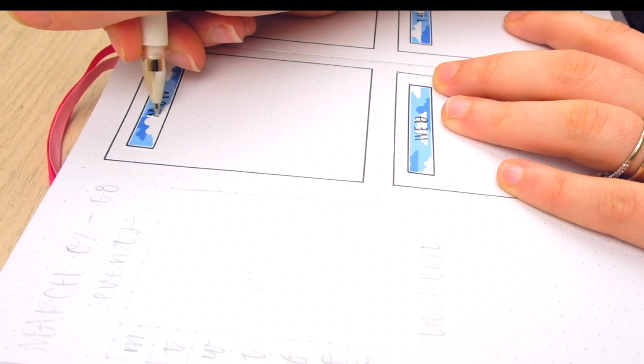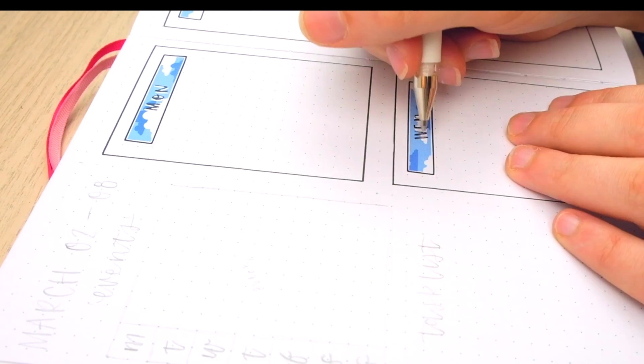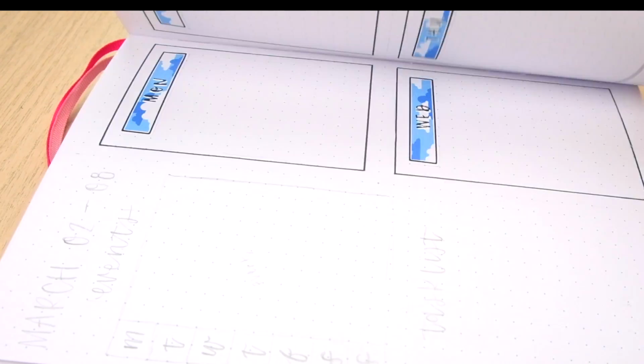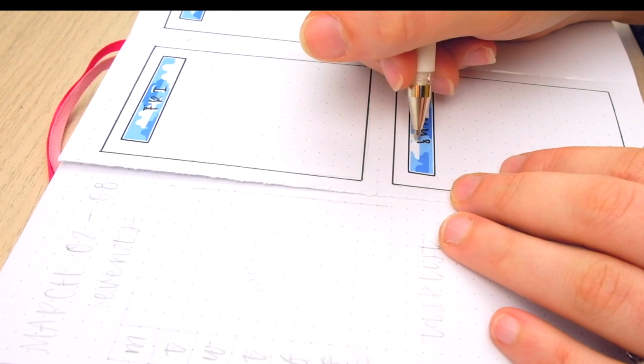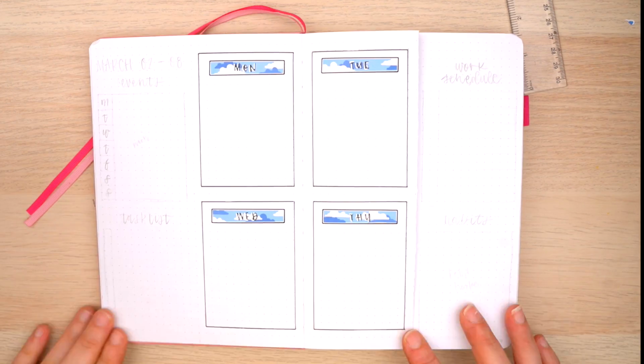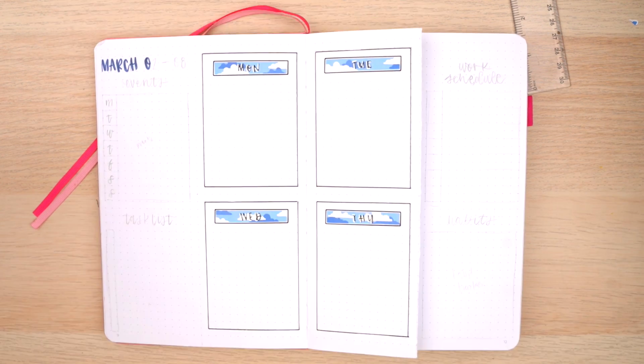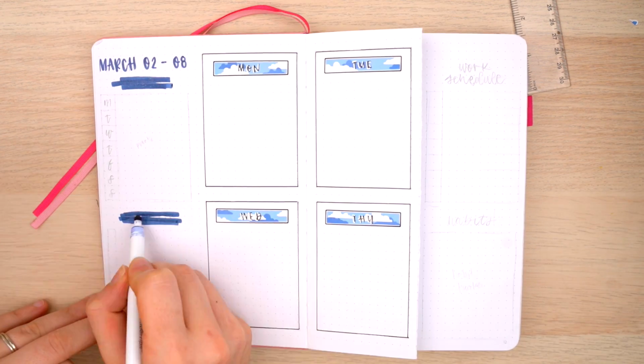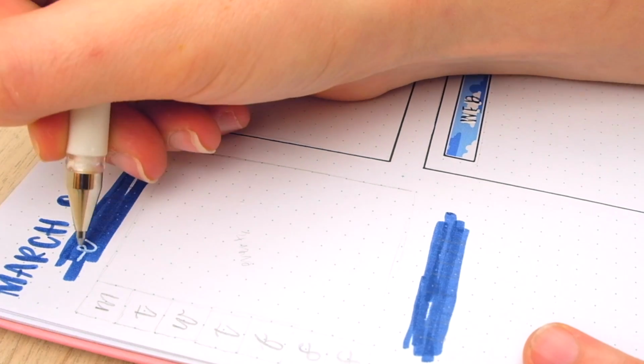I'm going to be using my newest rainy day sticker collection for the headers and decoration on this spread, and I'm writing in my daily headers with my black Tombow Fudenosuke brush pen, adding in a white drop shadow with my white gel pen. And all of the supplies that I'm using are of course linked down below in case you're curious.